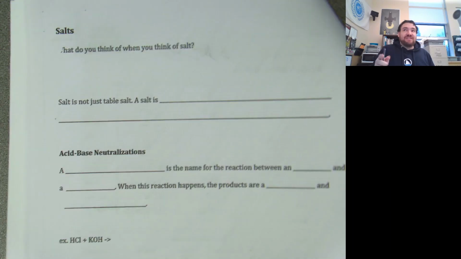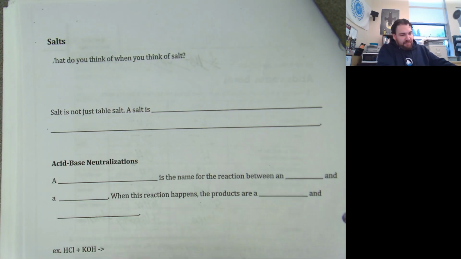Okay, when I say salt, or when I throw down a question like this, what do you think of when you think of salt? What enters your mind? When you think of salt, what do you think of? Food.